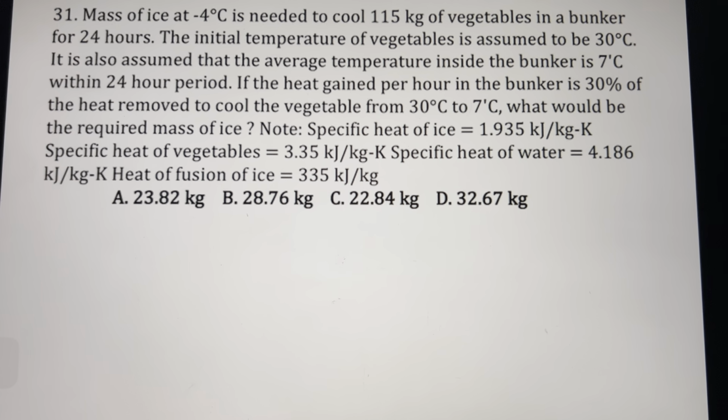So for the mass of ice, it's equivalent to, for the Cp of water, that is 4.186 times the change of temperature of water. Okay, so our ice will melt into water, and the final state of our ice, which transforms into water, will also be the temperature inside the bunker.